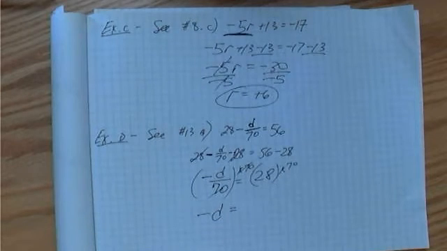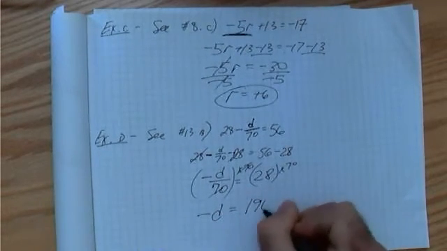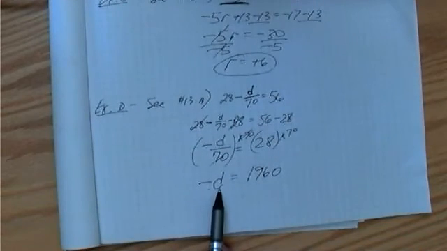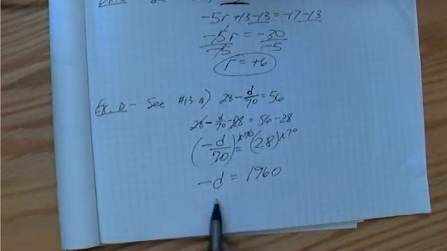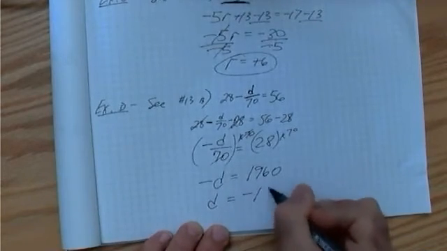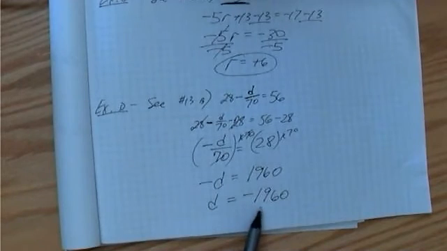Now, our next move is going to be 28 multiplied by 70 of all numbers, which ends up being 1,960. But think of it this way. Think of this negative sign as being the words, the opposite of d is 1,960. The opposite of d is equal to 1,960. We don't want to know what the opposite of d is. We want to know what d is. So then d is equal to negative 1,960.